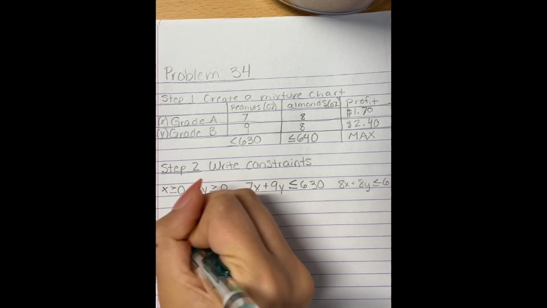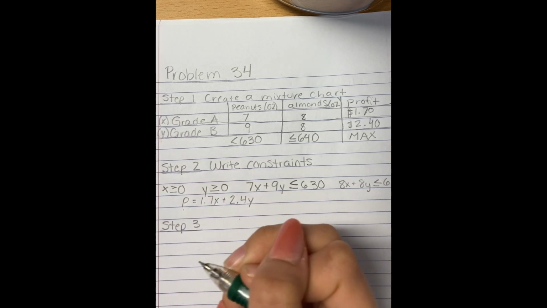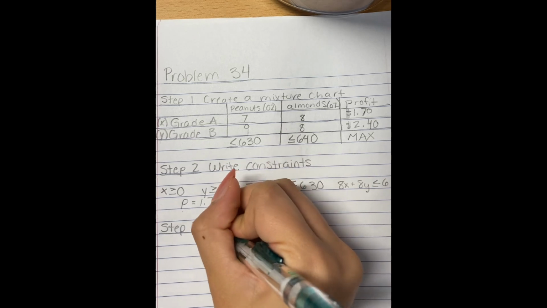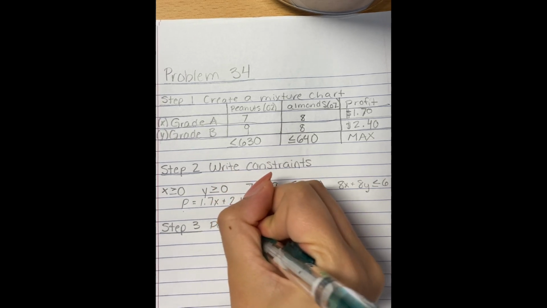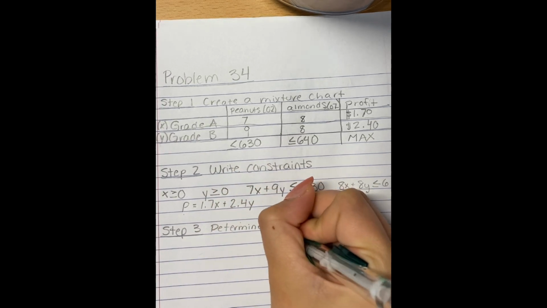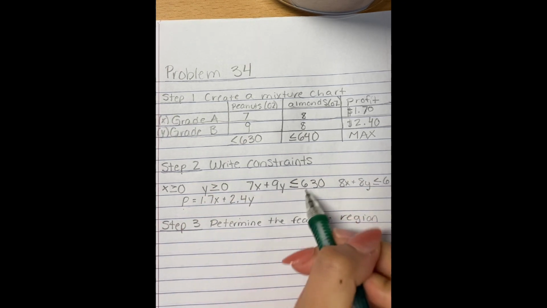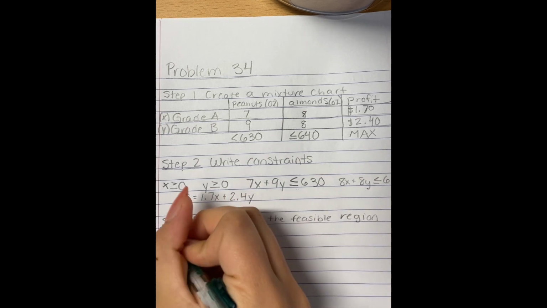And there are going to be multiple parts to this step, which include finding the points that we're going to be plotting, as well as creating a graph and putting the points down, drawing lines, and then finally determining the feasible region. So first, I'm going to be plugging in 0 for both of the equations, but not the profit equation, because we're going to save that for later.